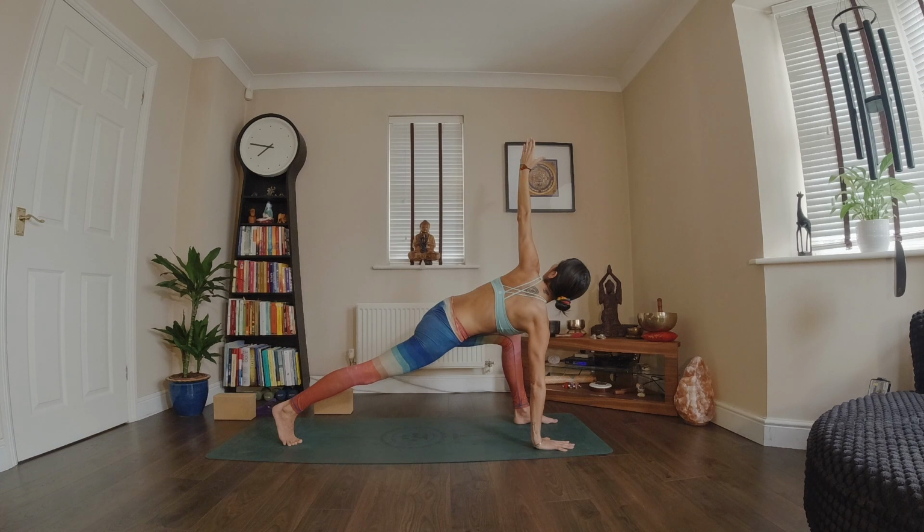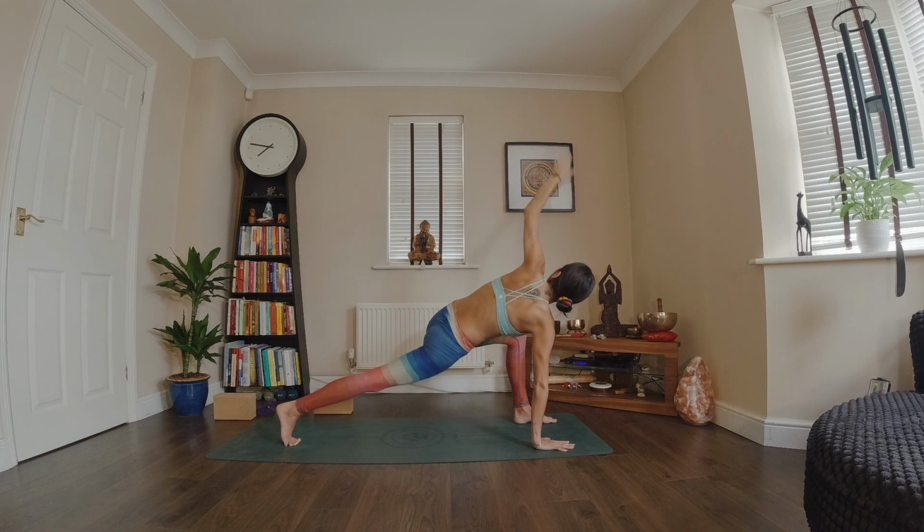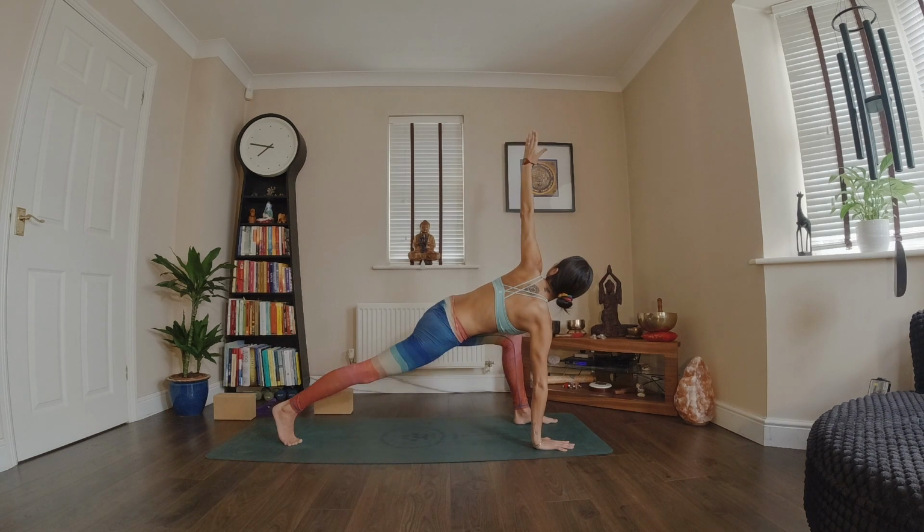See if you can gaze up with your right eye towards the left arm. Arms can be in a line or you can go a little freer. So you can take 5 breaths to do anything you need to do in this posture. Embracing the qualities of the element that you chose or that you know you need.